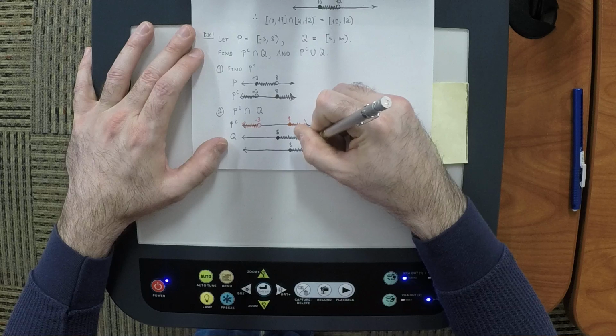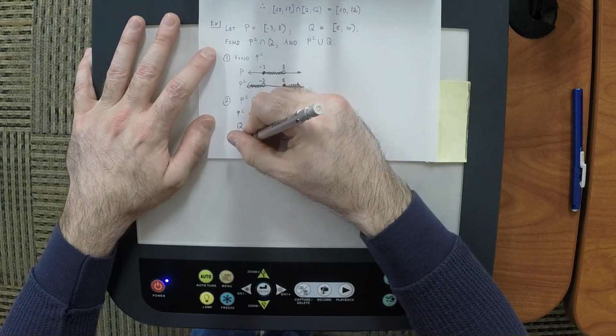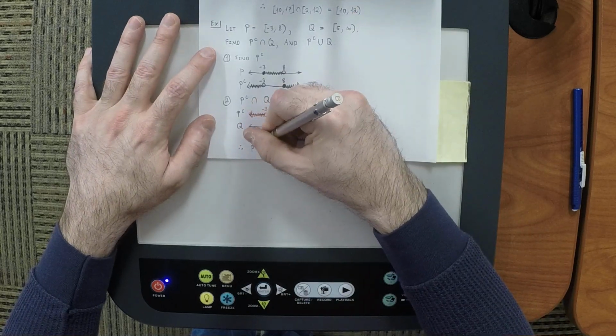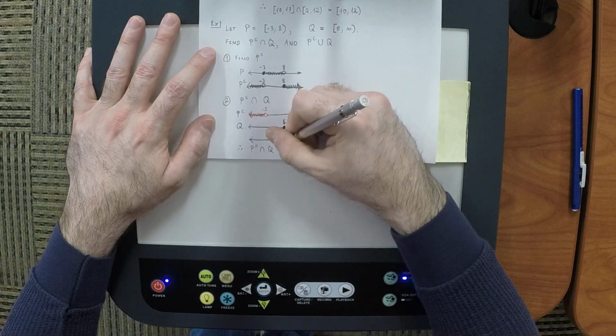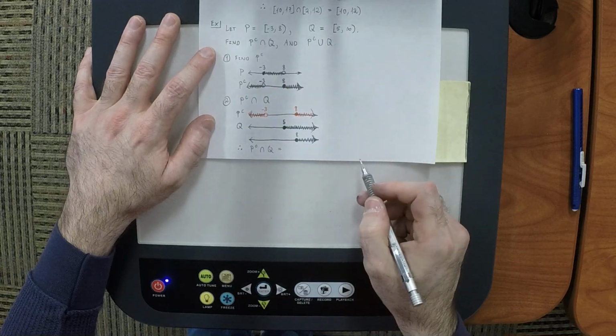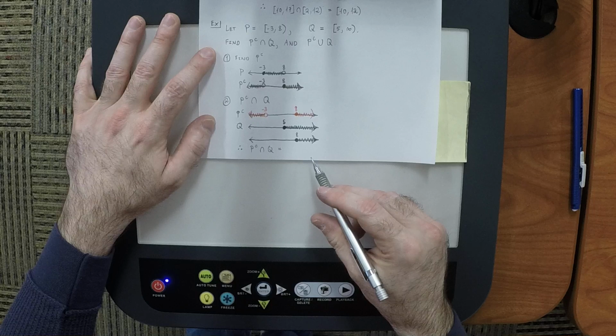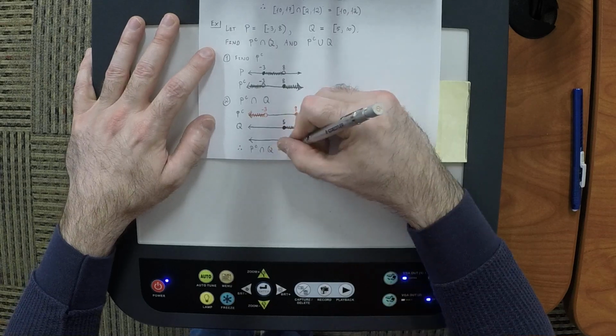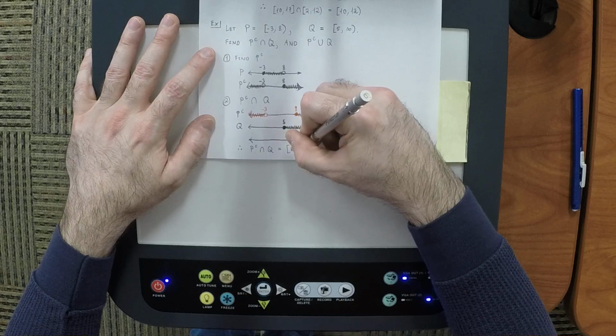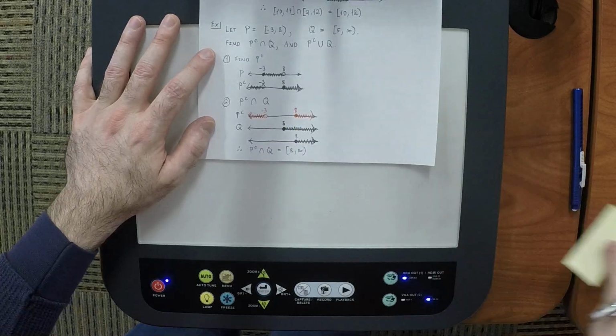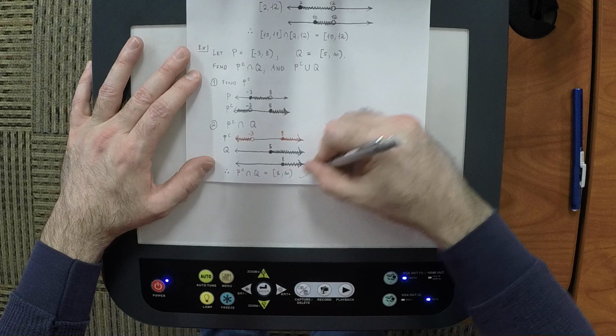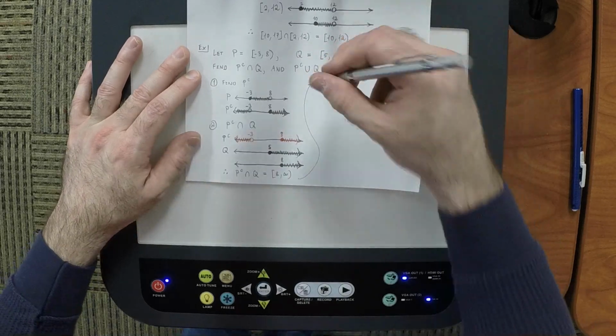So all of these. Then we could write it in interval notation. P complement intersect Q in interval notation is what? Eight to infinity. Like so.